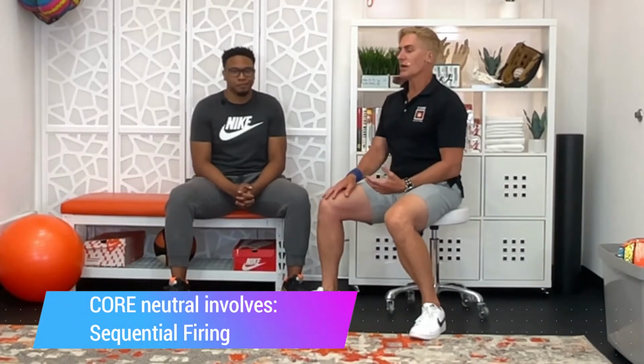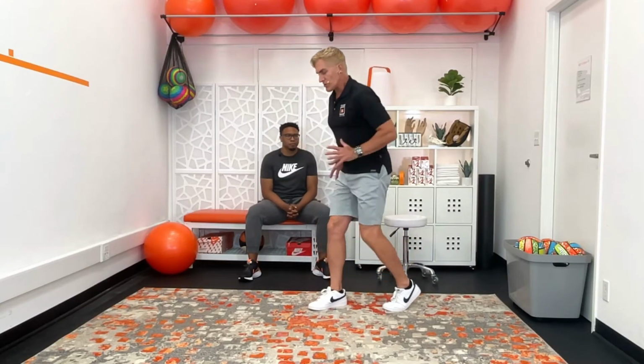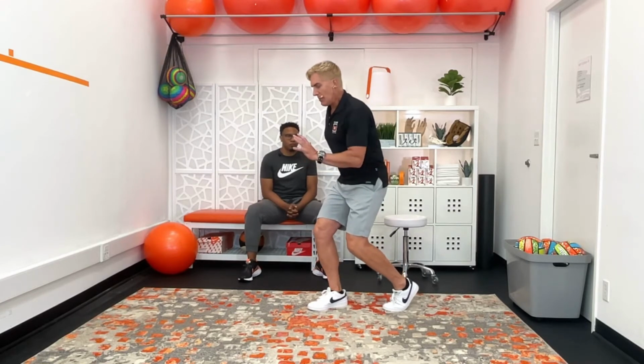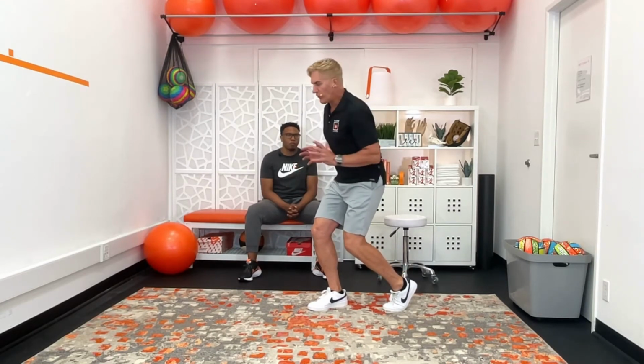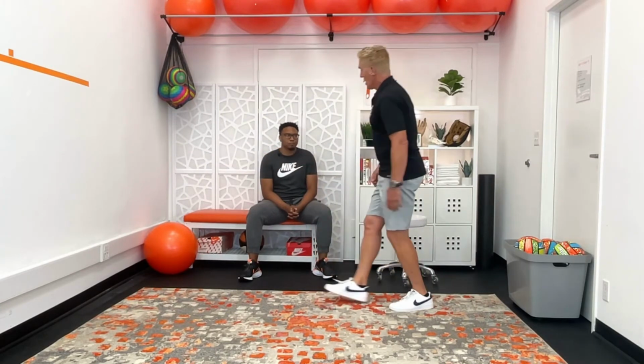So sequential firing means in part that you're doing the proximal to distal concept, right? But then you're firing into ground force reaction, before you make your move, before you make your turn. So you're borrowing activation from the ground. What am I doing right now? I'm landing in the cornstarch, right? It doesn't make sense yet, but it will.